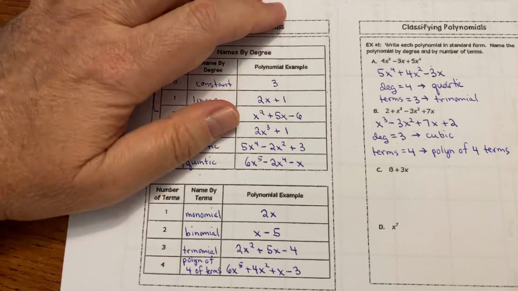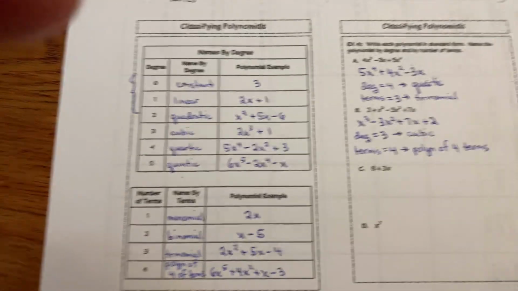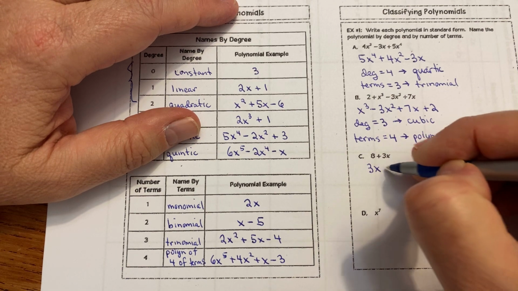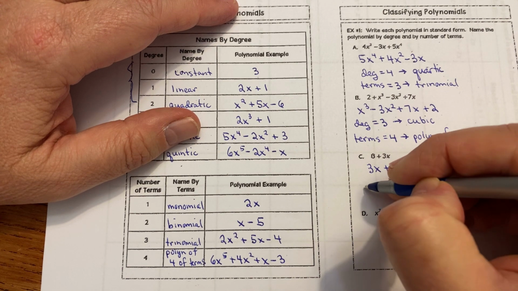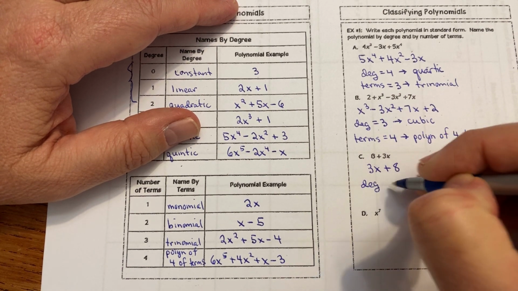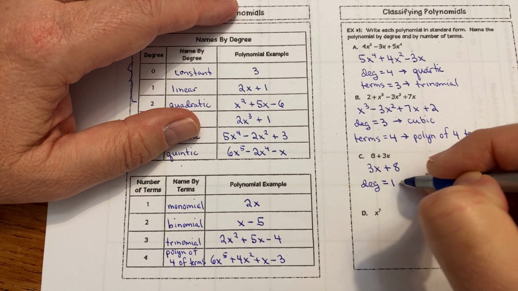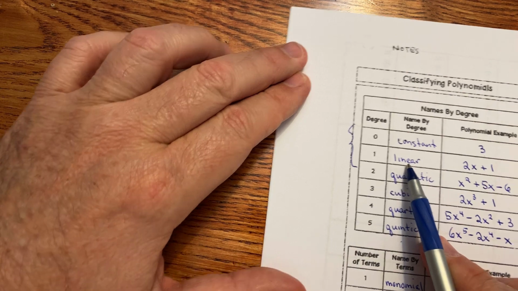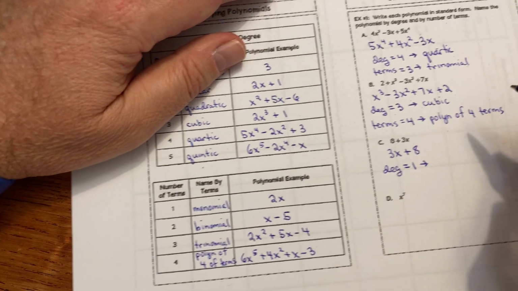The next one, the highest exponent is a 1, so I'd put that 3x plus 8. The degree, the exponent on the x is a 1, which makes this, look back over here, degree, exponent of 1 is linear.